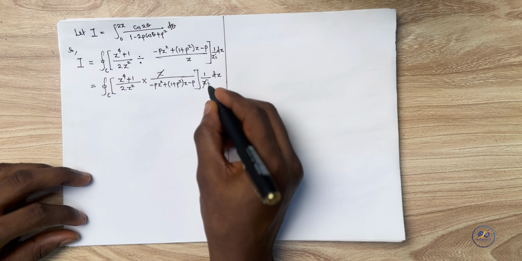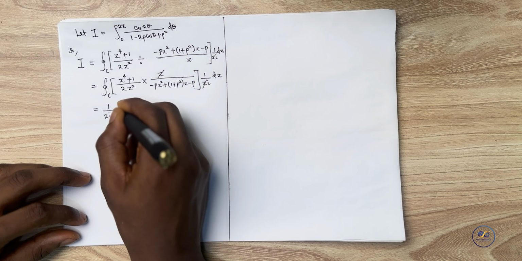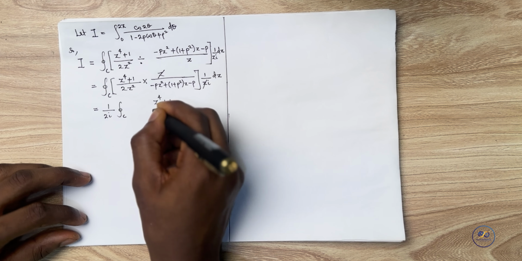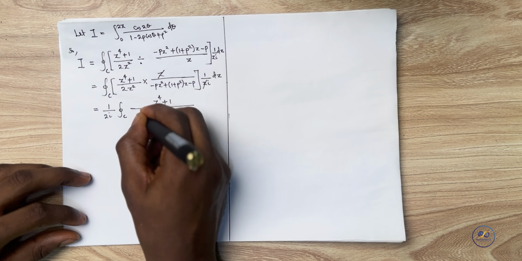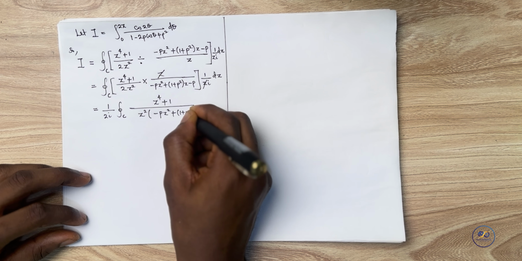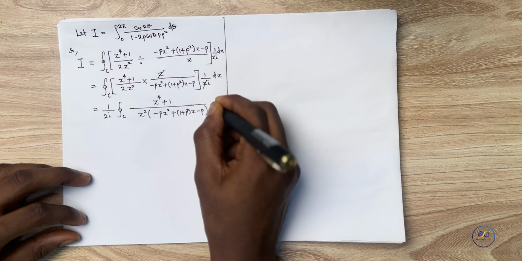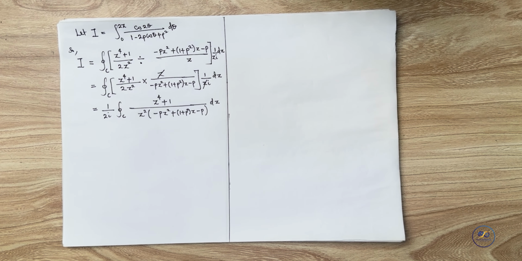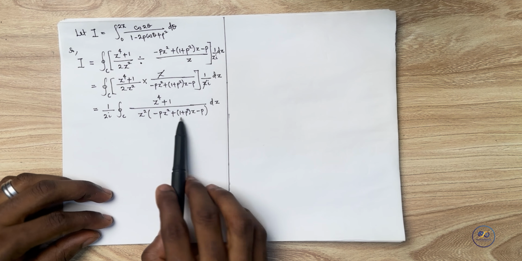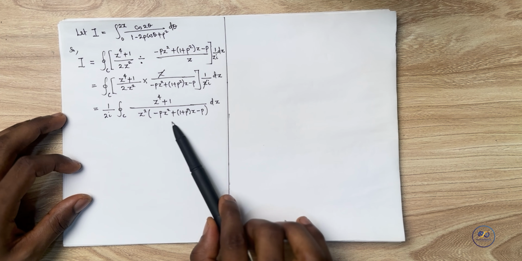From here, we see that 2 and i in the denominator are constant, so we can bring them out. So we have 1 divided by 2i integral over c of z to the power 4 plus 1 divided by z squared into minus pz squared plus 1 plus p squared z minus p, and then you have dz. Now, if we are having this form and we want to factorize this, the reason why we have to factorize this is so that we can identify the poles present in the denominator.